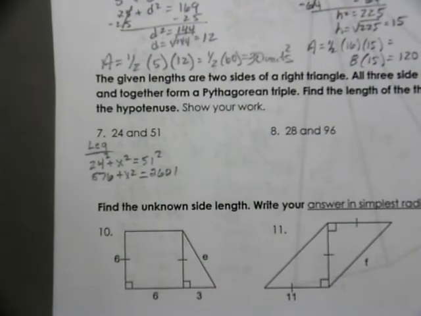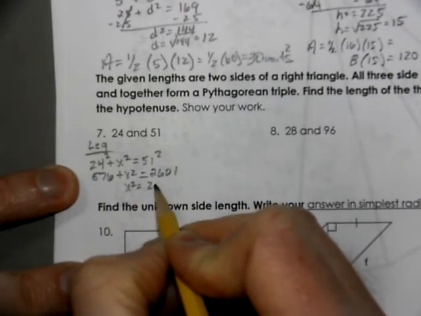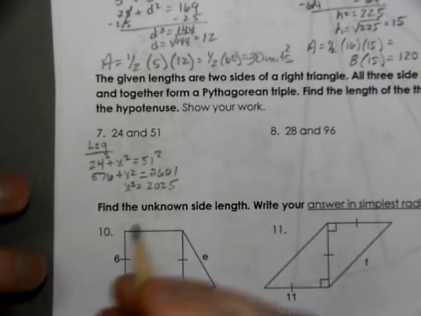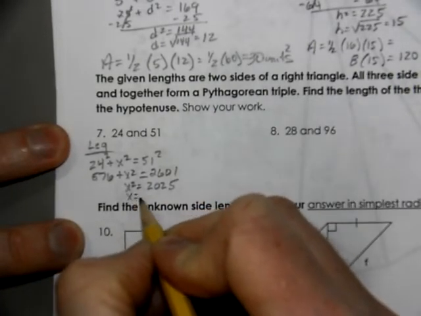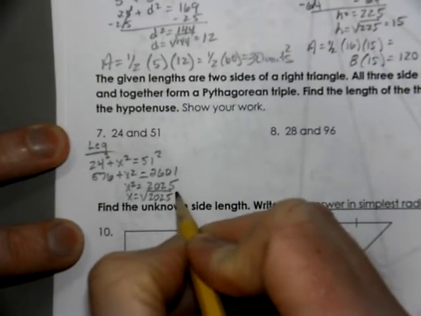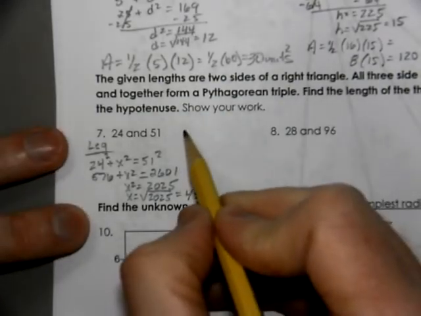We'll subtract our 576. And I don't believe that that's going to be a perfect square, but it is. Take the square root of 2025. Well, of course it has to be, because these are Pythagorean triples. So the leg is 45.